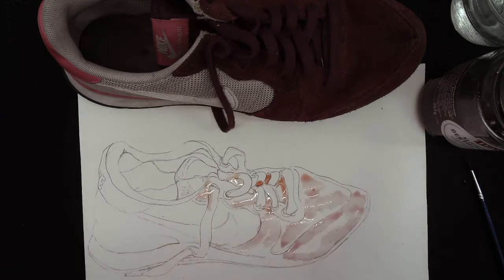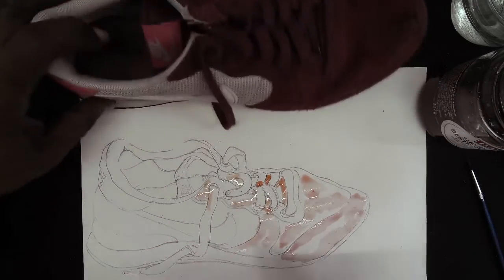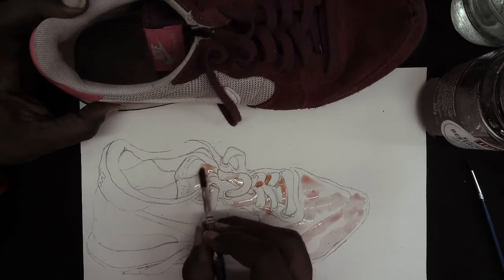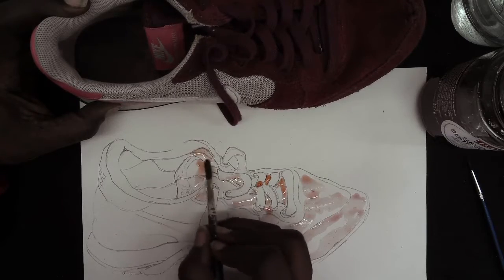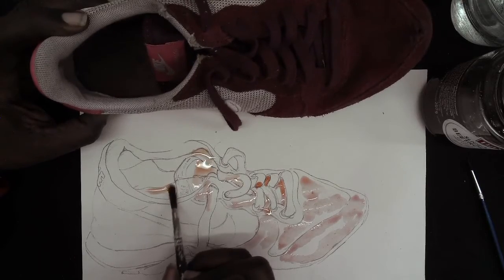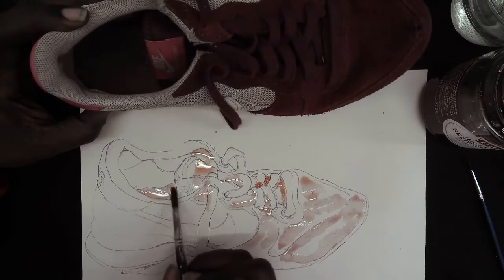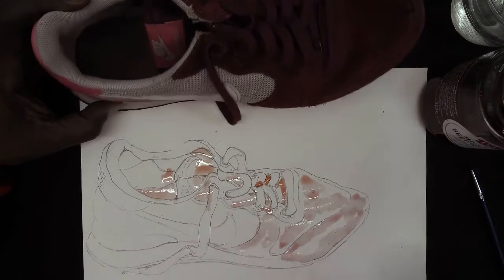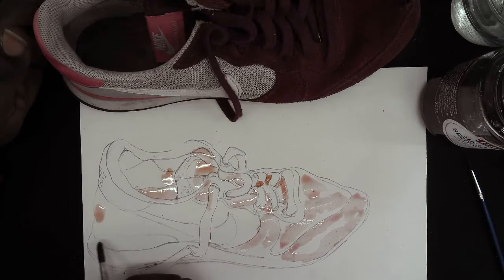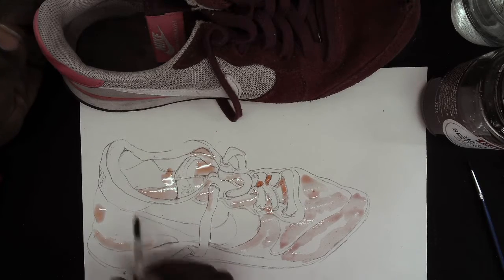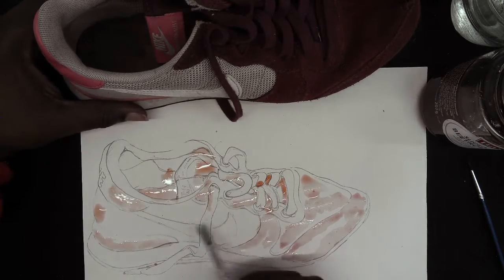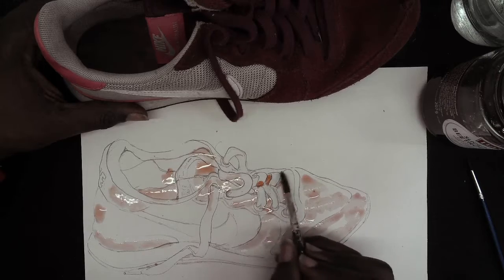I can see that it's very, very dark underneath where the tongue lays. Let's give that illusion of depth by making it very dark here. And in the inner sole of the shoe, it's very dark there as well. So basically, I'm using this beetroot juice to apply some of my darkest tones. Just like watercolour, I'm going to build this up in layers.